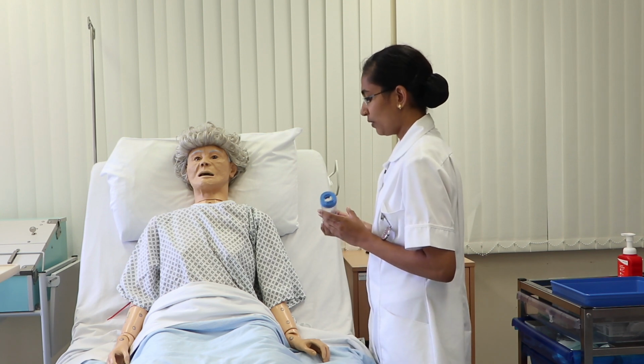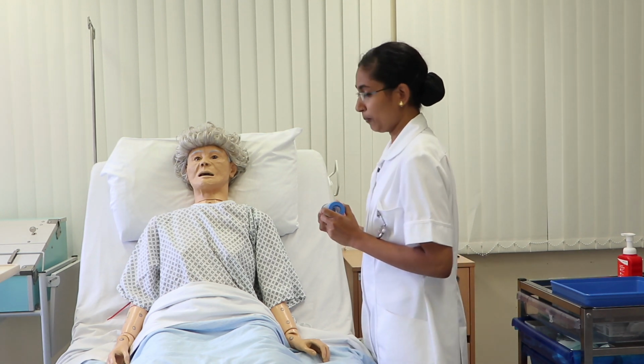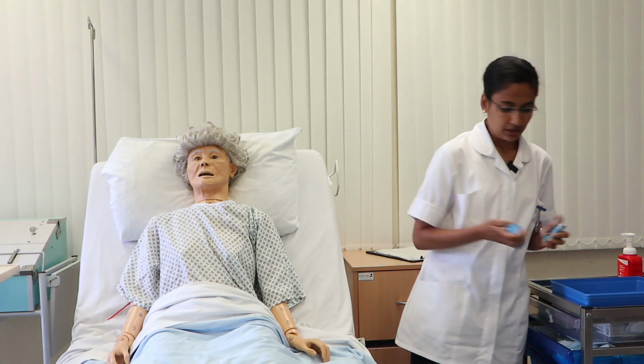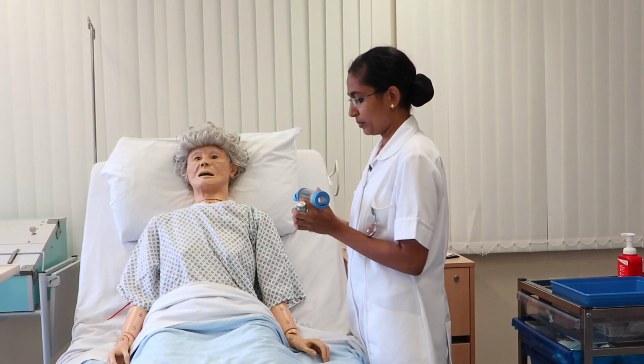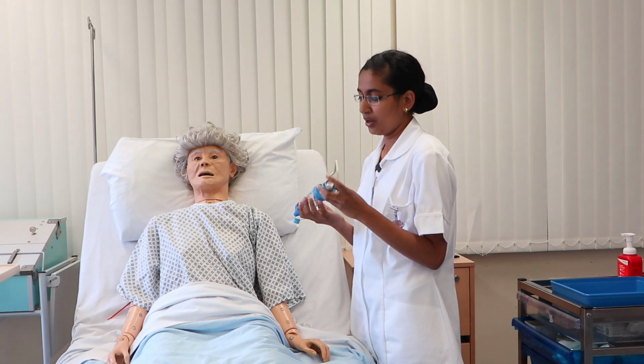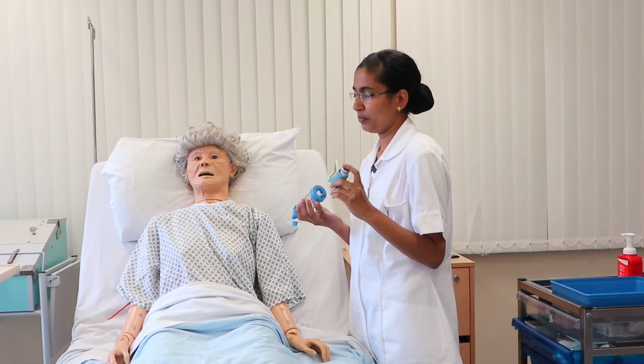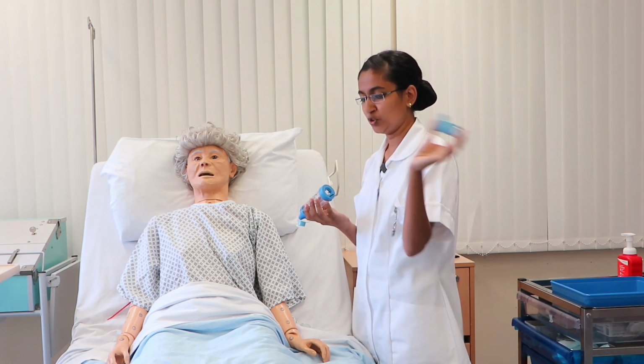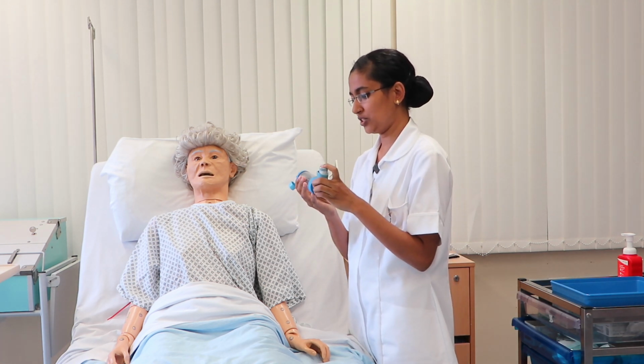Okay. So now I will take the medications for you. I will take off the cap and open the mouthpiece for my patient, and I have to shake the medication for 2 to 5 seconds. 1, 2, and I will connect it with the chamber.